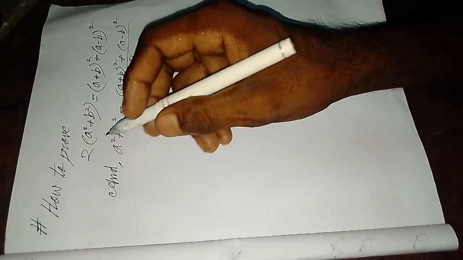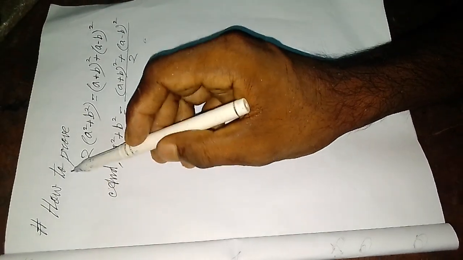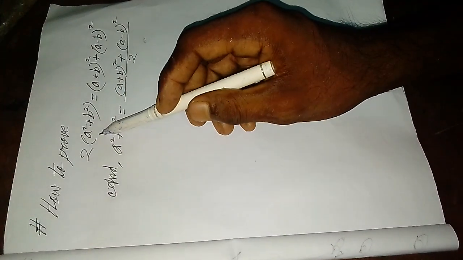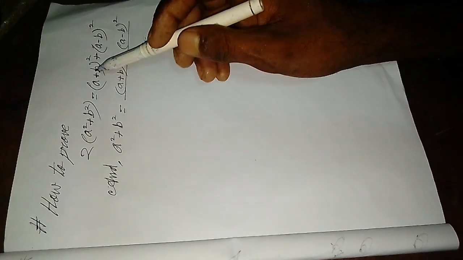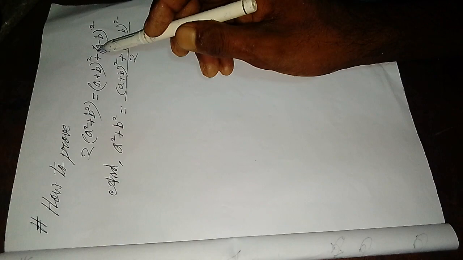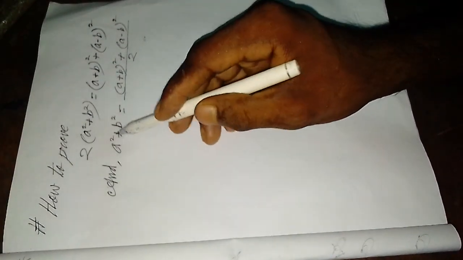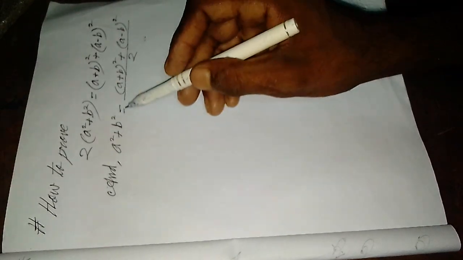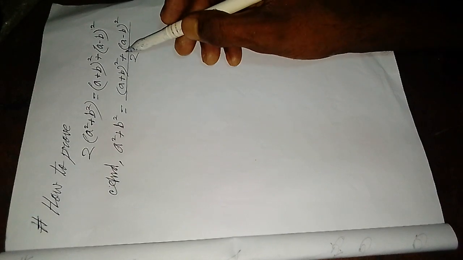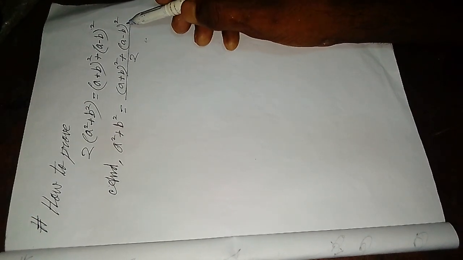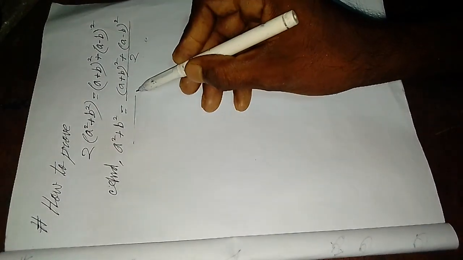Assalamu alaikum. Today our question is how to prove 2(a² + b²) = (a + b)² + (a − b)², and a² + b² = ((a + b)² + (a − b)²) / 2. Let's start.